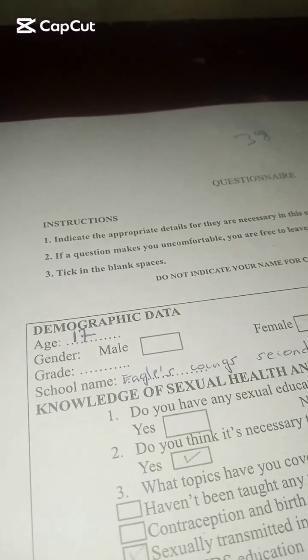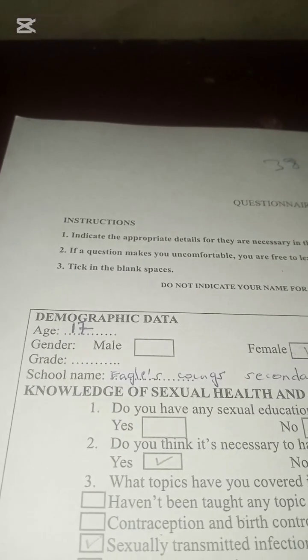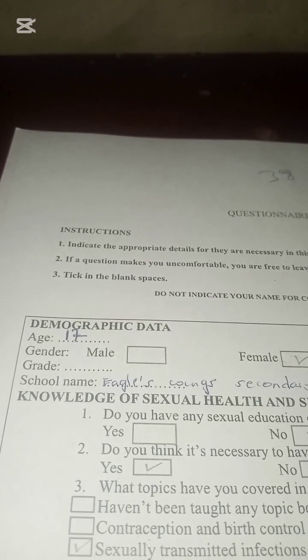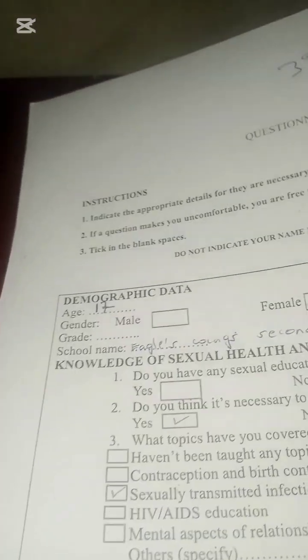Hello colleagues, today we are looking at data entry in Excel. So we are looking at entering data from the research questionnaire like this one to Excel. So you need to enter this data in Excel.